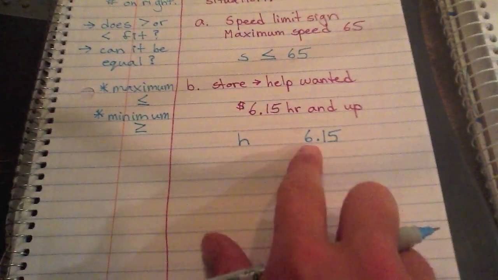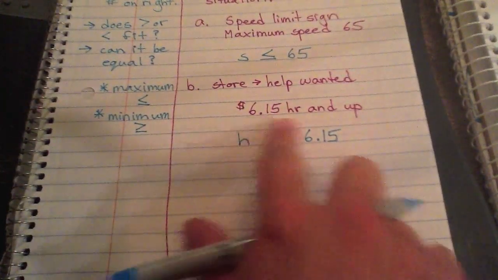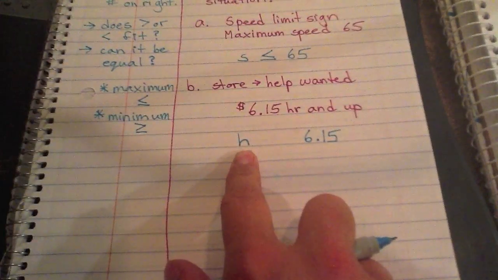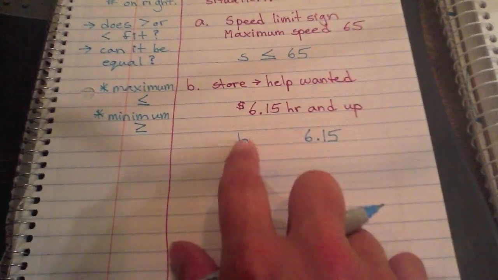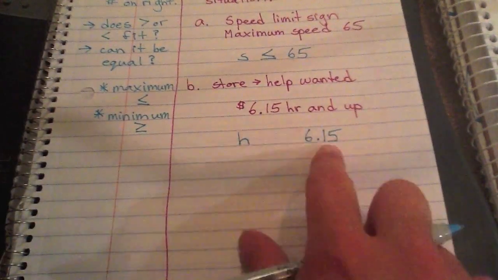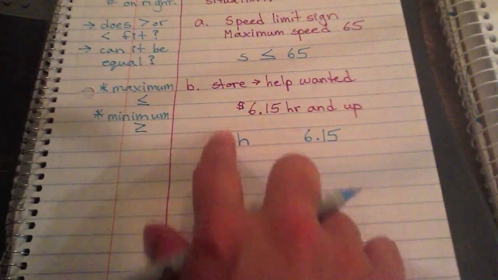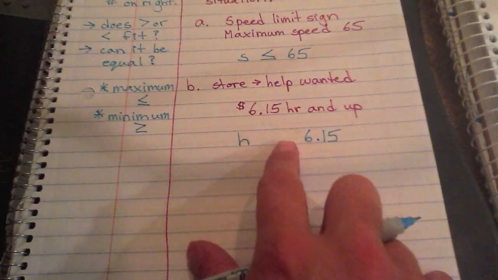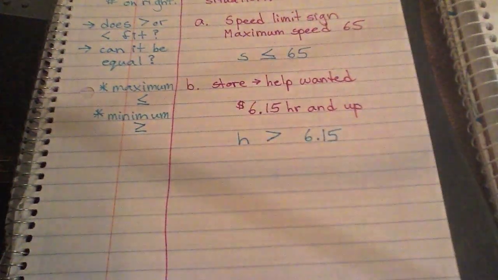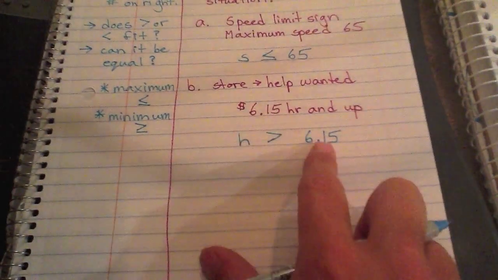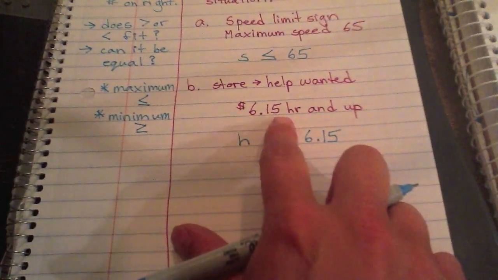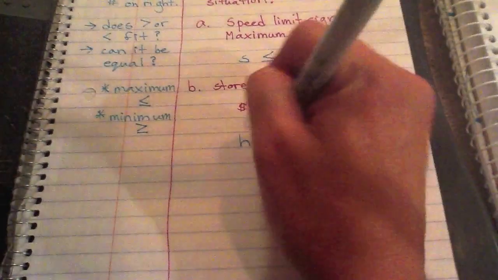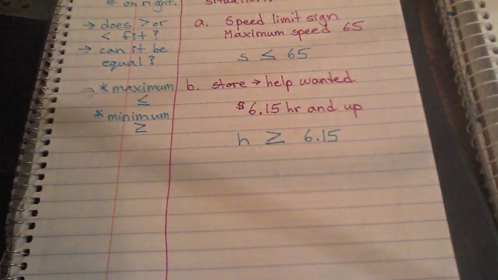Now I have to start thinking, what other numbers would I be allowed to plug in here? Is someone going to see this sign and want $5 an hour? Or are they going to see this sign and want $7 an hour? Because it's and up, they're going to want larger numbers. So this needs to be the lowest it can go. This is all your larger numbers, so all of these need to be greater than that number. So you put a greater than in. Now you ask yourself the last question. Can someone get paid the actual amount that's listed here? And yes, they can, because it's $6.15 an hour and up. So this could be just $6.15 an hour, which is or equal to.